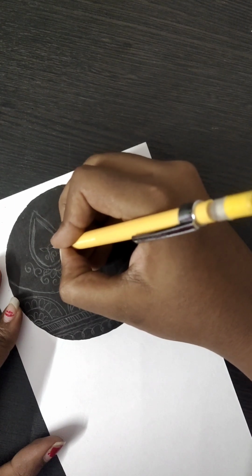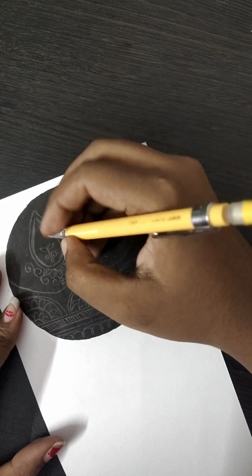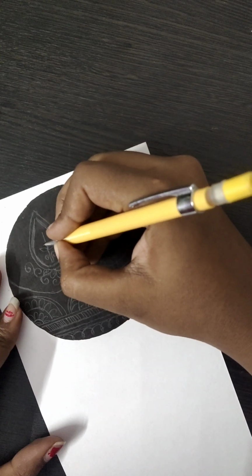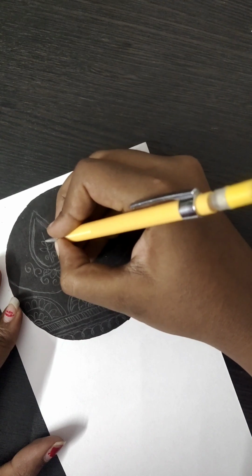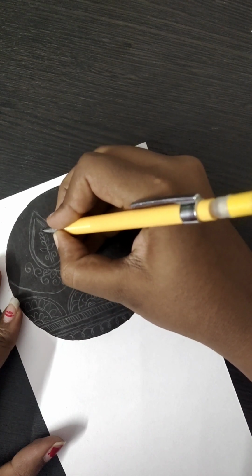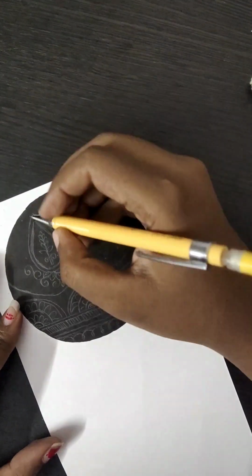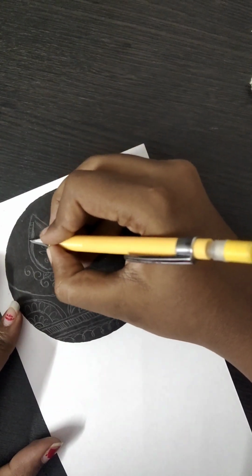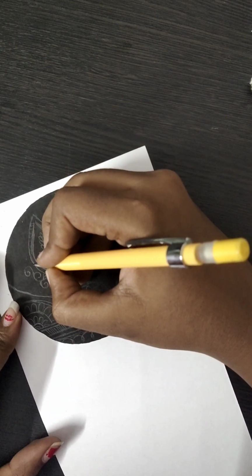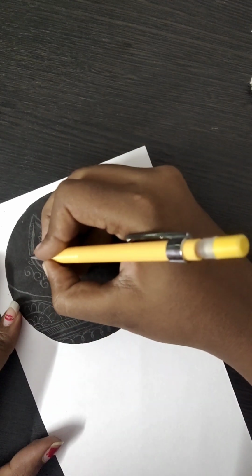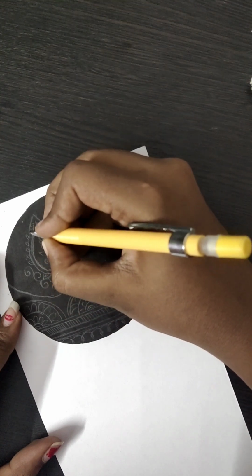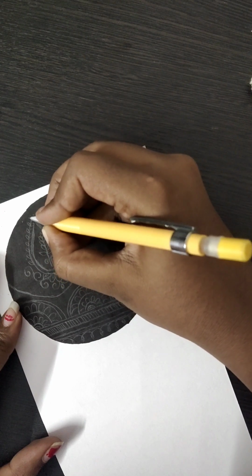Having samples will give you an idea, and from that sample you will get new ideas that you can change. But in original illustrations we cannot do that, right? If an illustration goes wrong, we have to start from scratch. So I always recommend you guys create a sample. Two to three samples will be great.